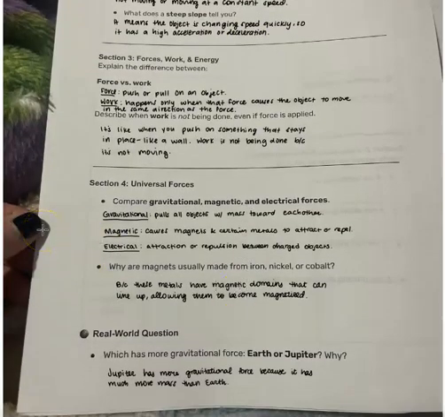Force versus work. Force is a push or pull on an object. Work happens only when that force causes the object to move in the same direction of the force, like when you push the box. When work is not being done, it's like when you push on something that stays in place like a wall. So work is not being done because the object is not moving.